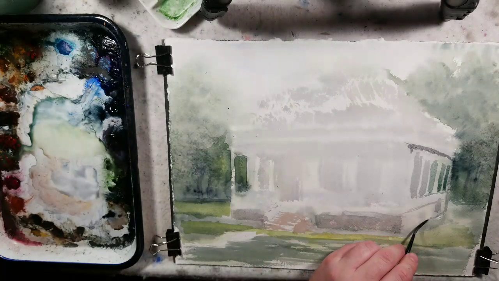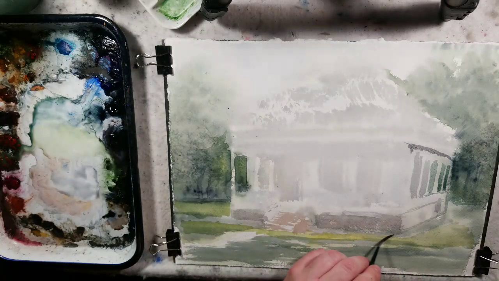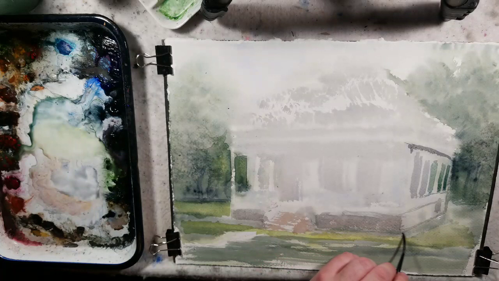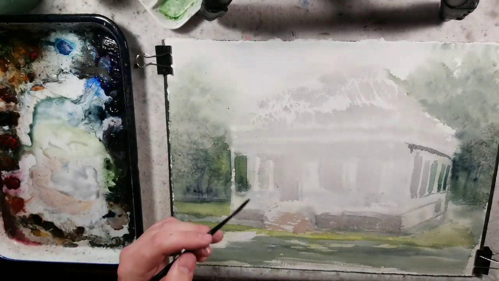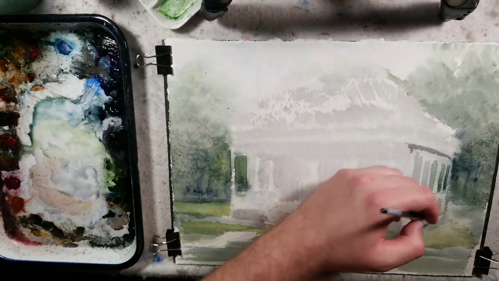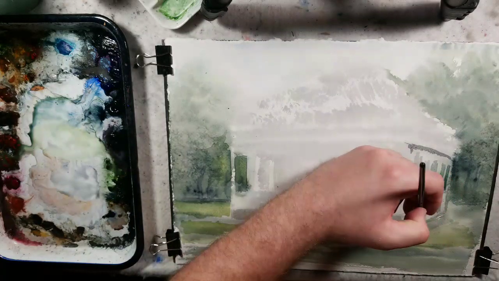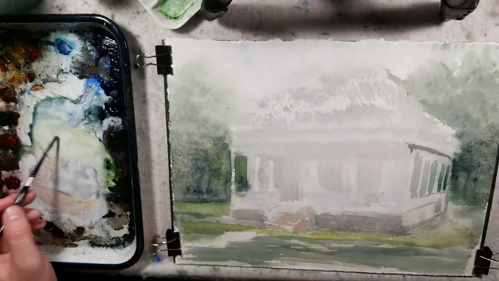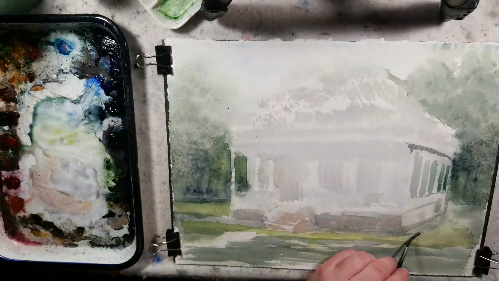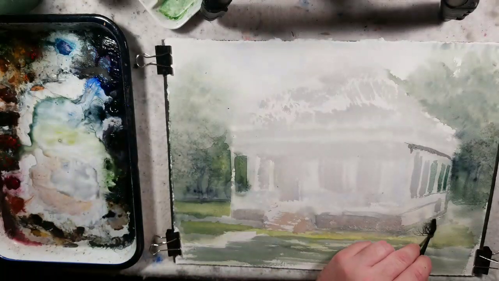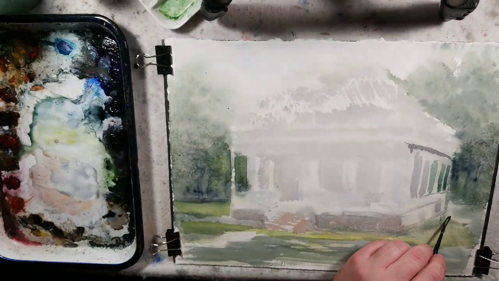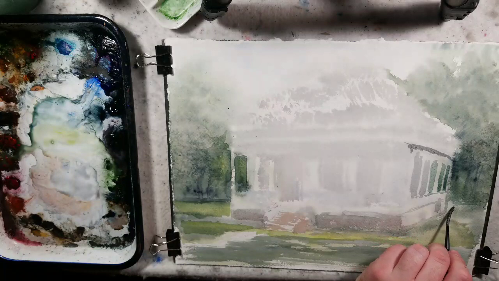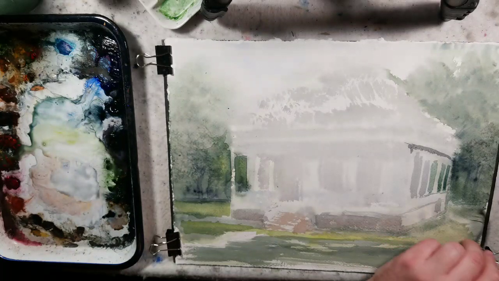There's kind of a rounding that takes place right here. That's interesting. We might have this a little too sharp. So that lemon yellow, just bring that in here for right now. Bring it up and behind and out.